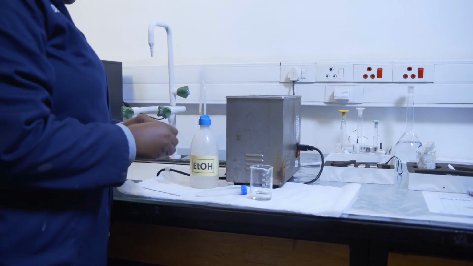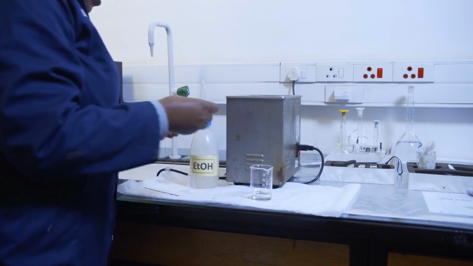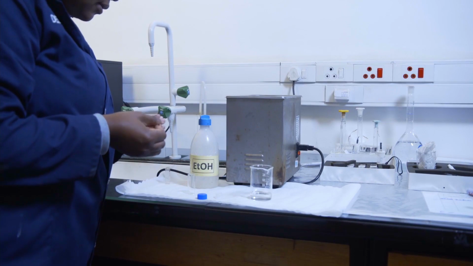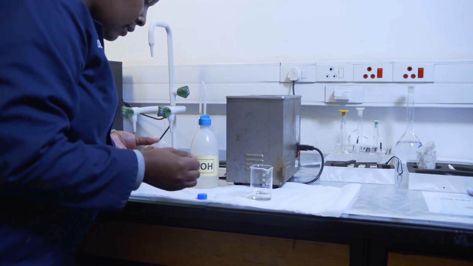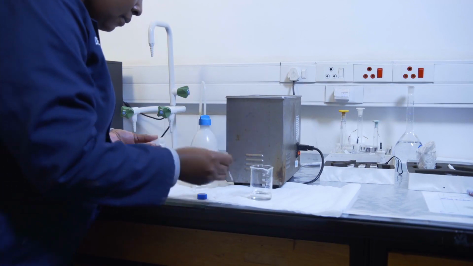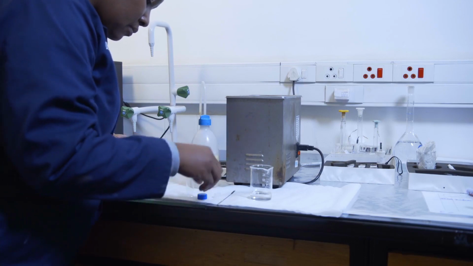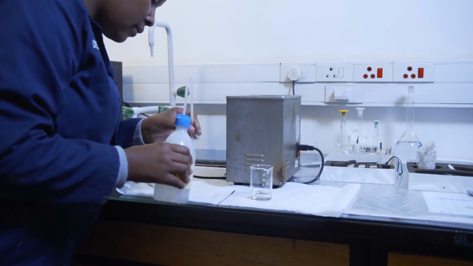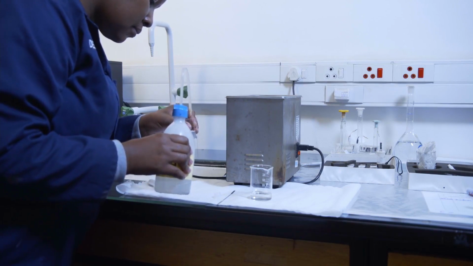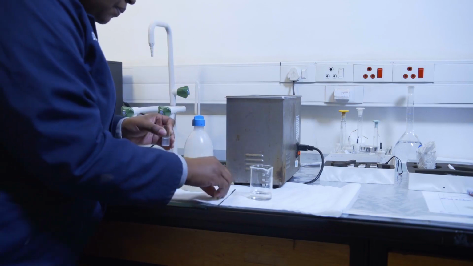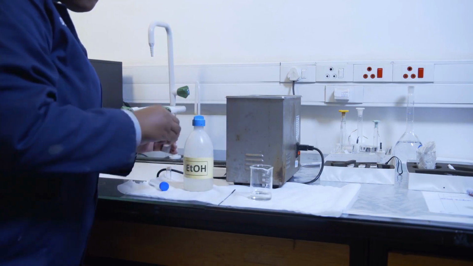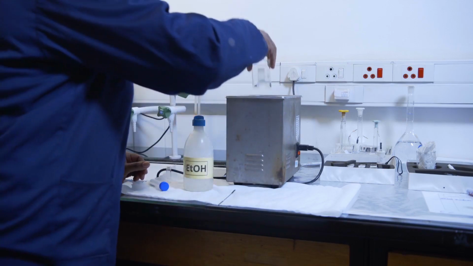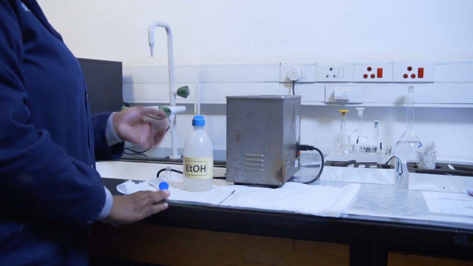We'll then take our vial and we'll take a spatula tip of our zinc oxide and then place it in the vial. And then we'll pour absolute ethanol on our sample. We'll then close our vial and put it in a beaker with some water, and then put it in the sonicator and sonicate for around 10 minutes.